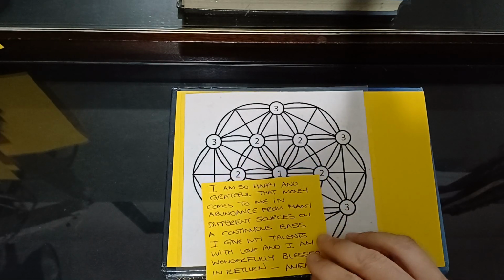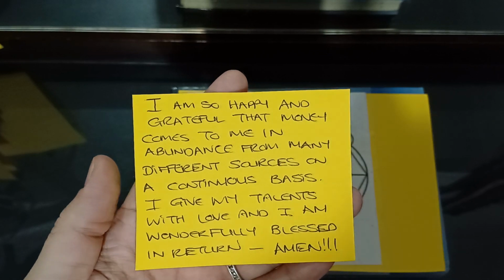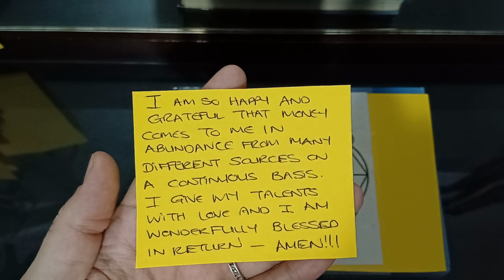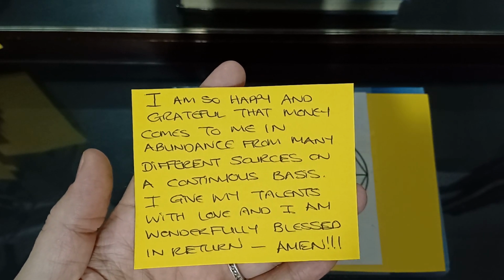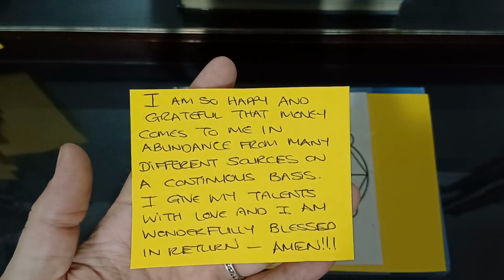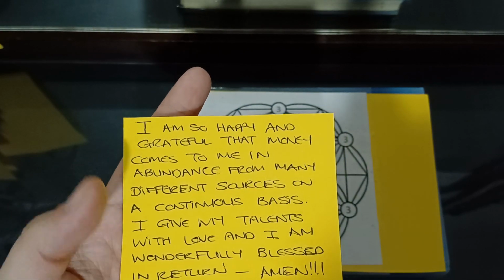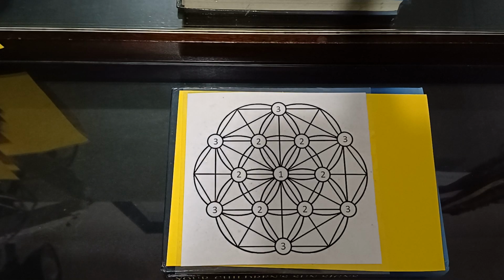So this says here, I am so happy and grateful that money comes to me in abundance from many different sources on a continuous basis. I give my talents with love and I am wonderfully blessed financially. That's what his usually says. With this one, I actually wrote, I'm wonderfully blessed in return. Amen.